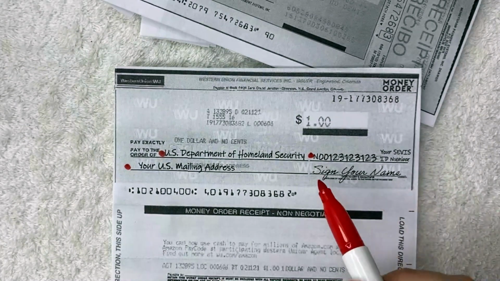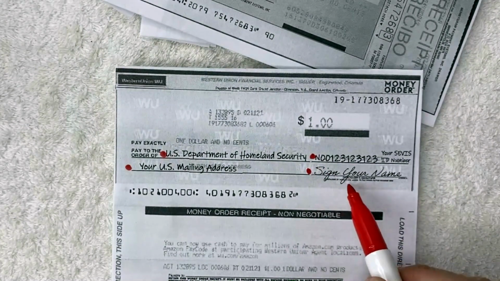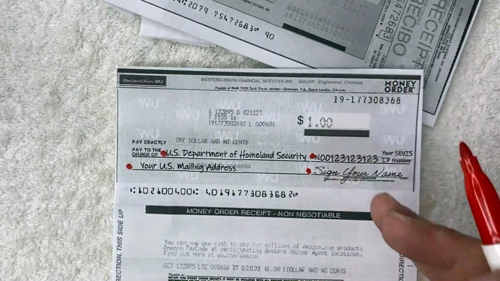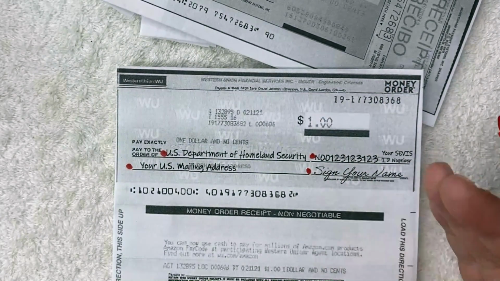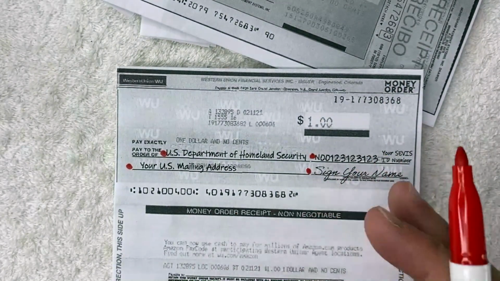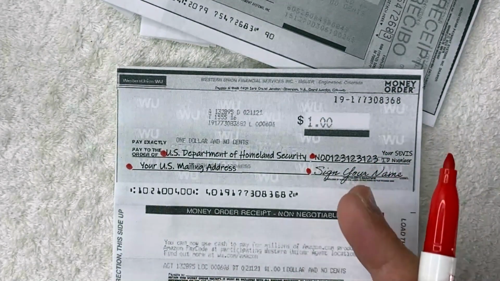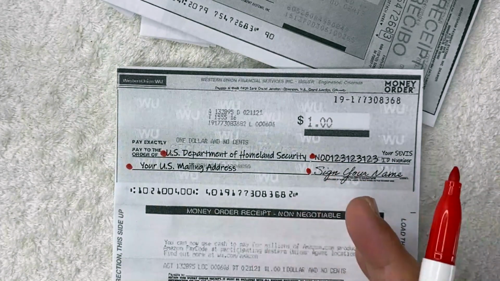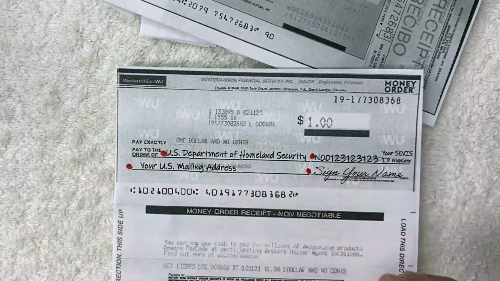And then lastly, you're going to want to go ahead and sign your money order here on the bottom right. And then that money order is now complete. So you can go ahead and mail this out. Like I said earlier, definitely go ahead and scan this because if this thing gets lost in the mail, it's nearly impossible to replace if you don't have the pertinent information here.